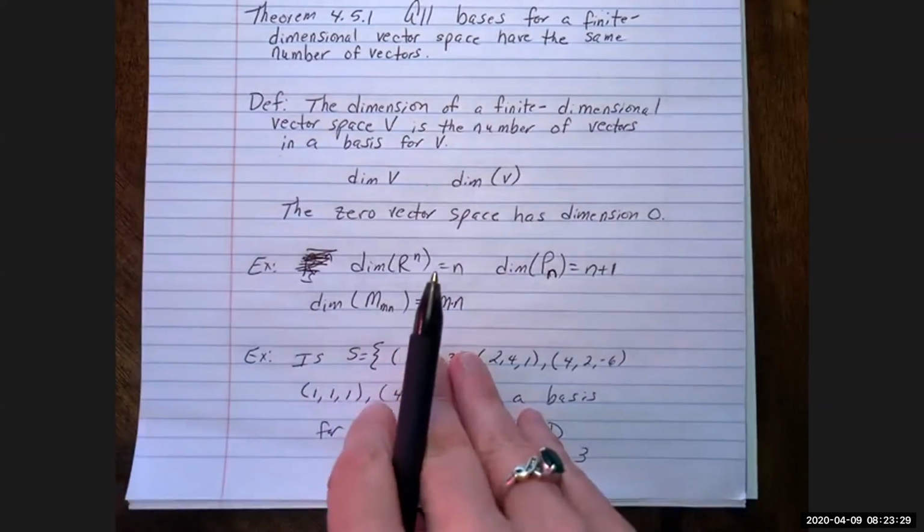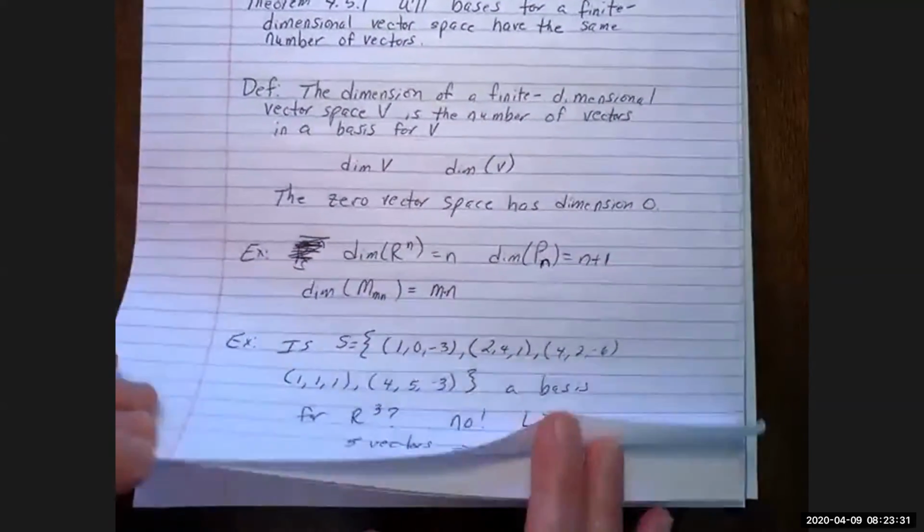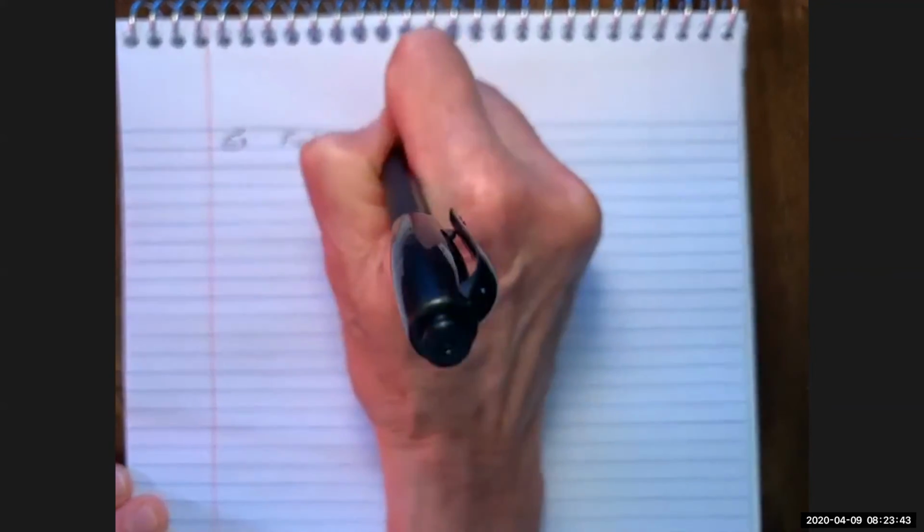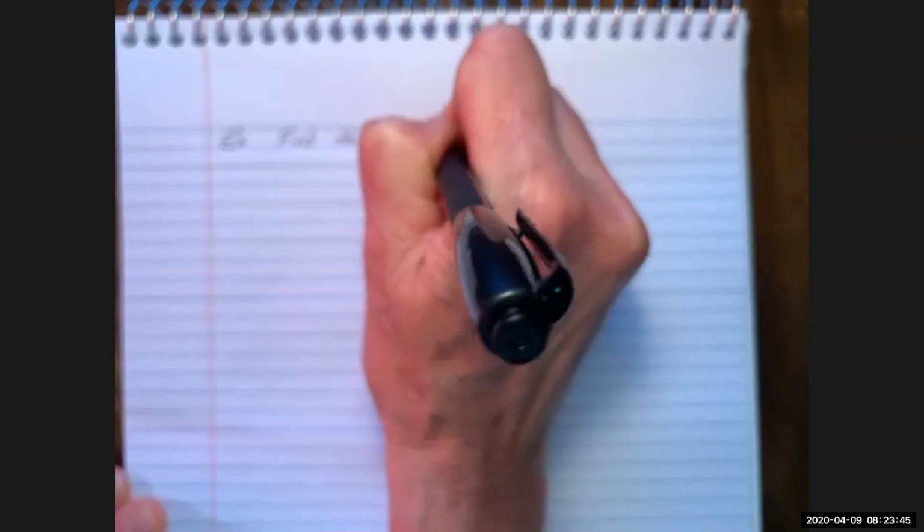Okay, let's go on to our next example. I will scan these notes and post them, once in a while my phone doesn't want to focus. There we go. I will scan the notes and post them again, so if you get behind, you can always fill them in later.